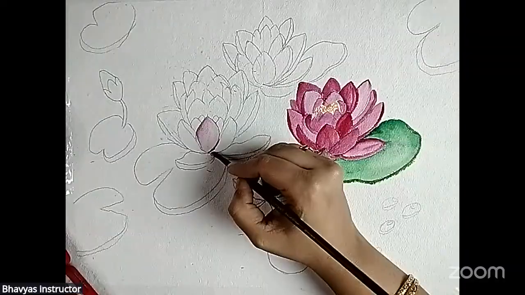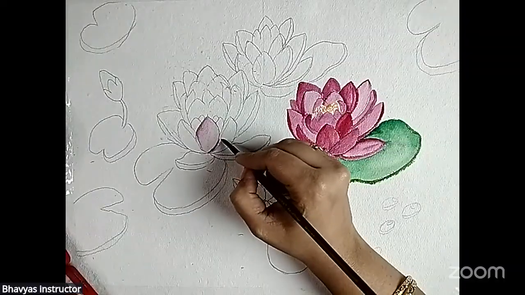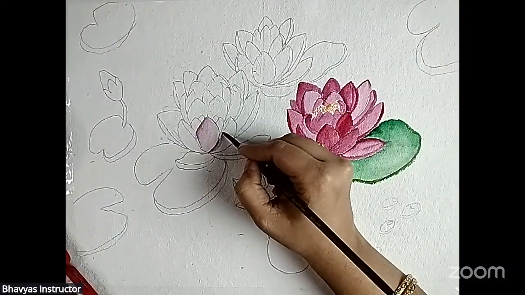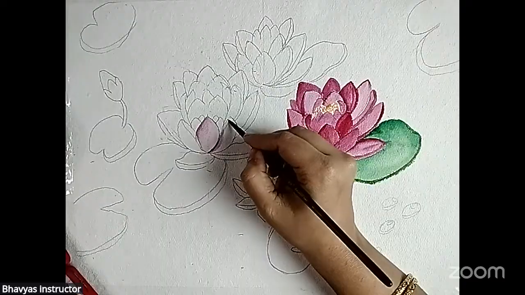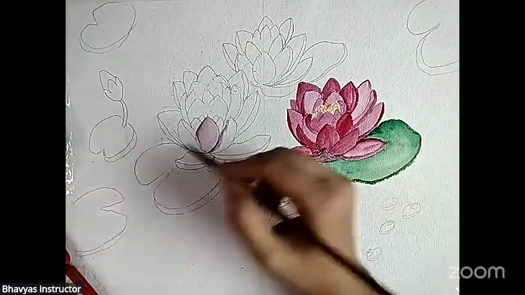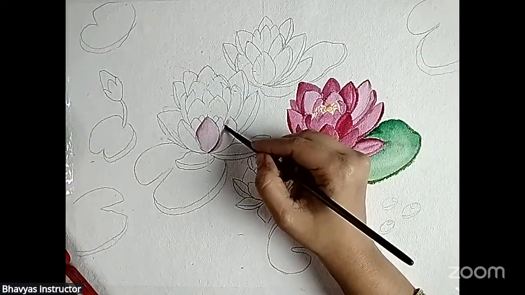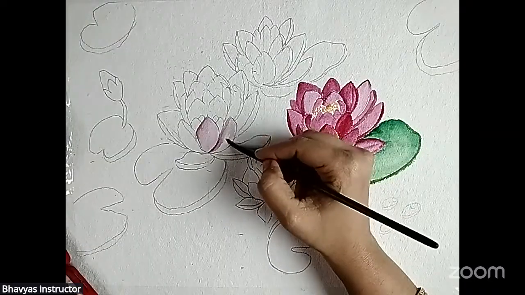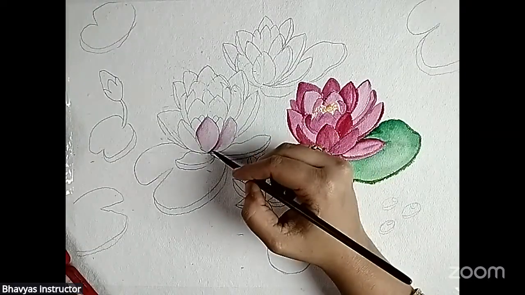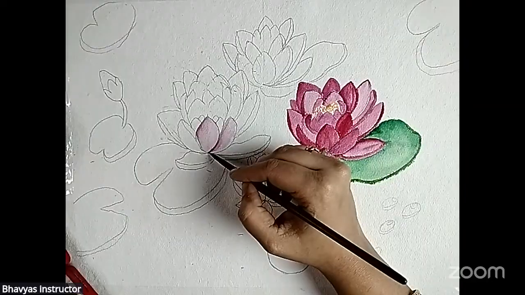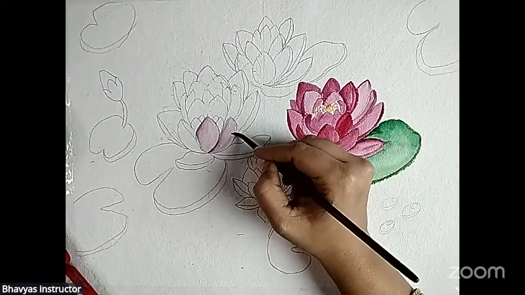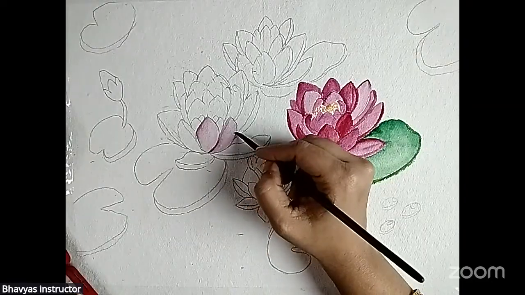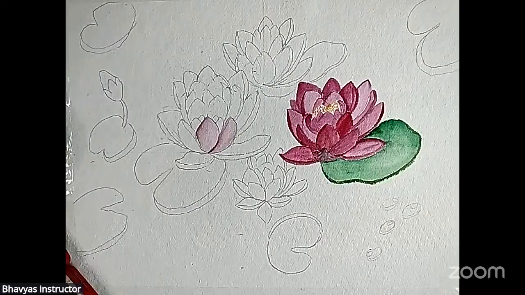After joining, you just add light pink and blend it like this. Blend with a clean brush. You should clean the brush first and then try to blend, like this.